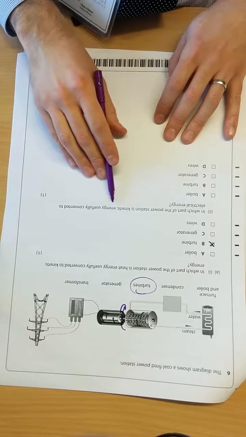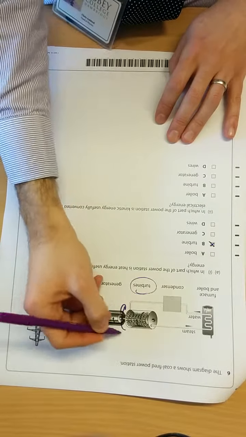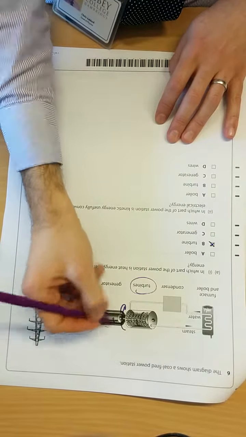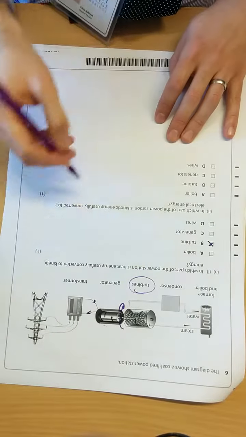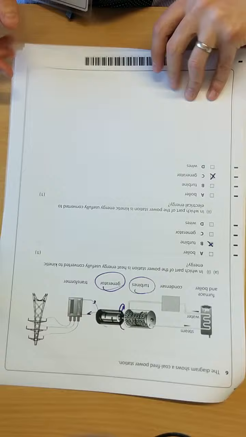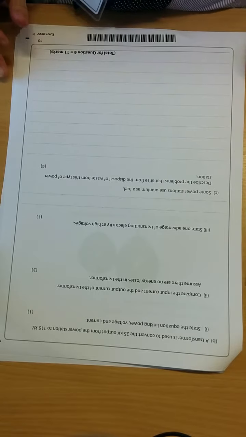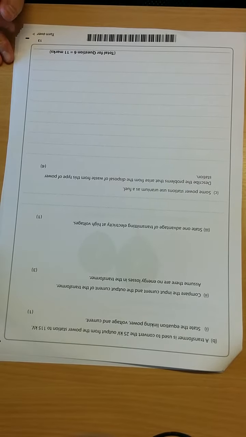Which part of the power station is kinetic energy converted to electrical energy? Well, the generator takes that motion and changes it into electrical current in the generator. Okay, see the generator. Right, a transformer is used to convert 25 kilovolts output from the power station to 115 kilovolts.